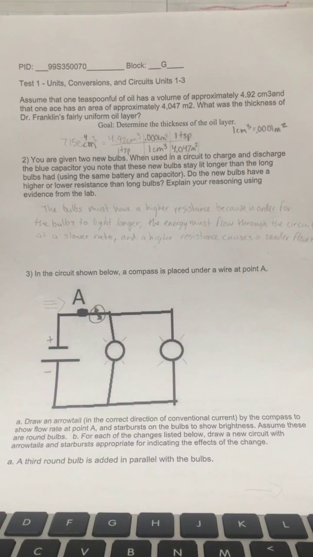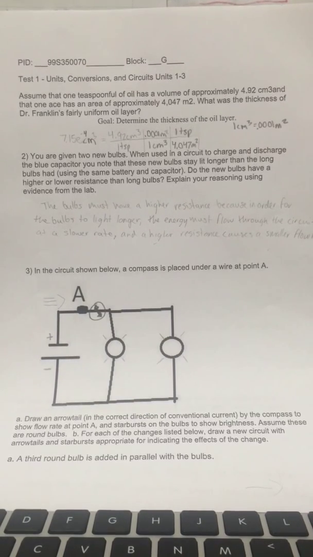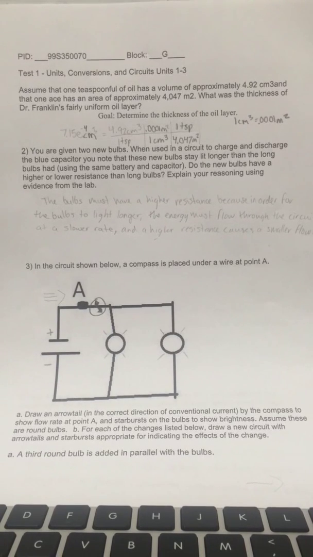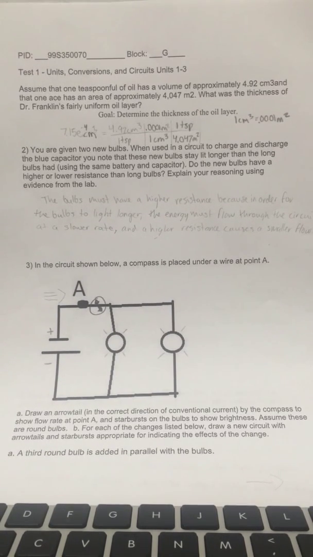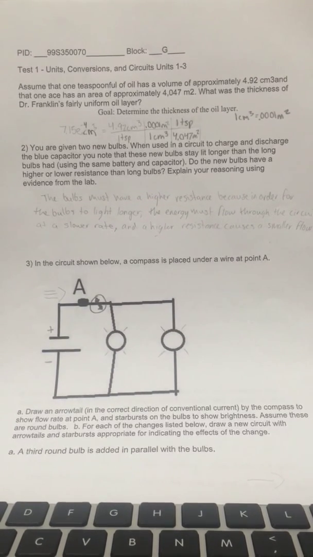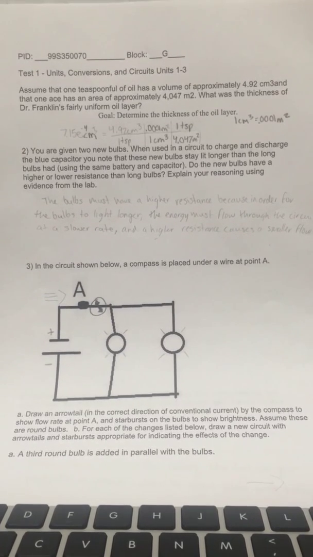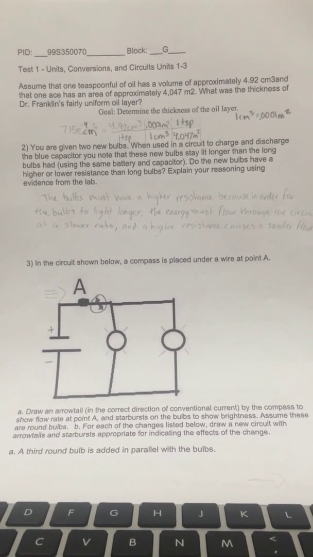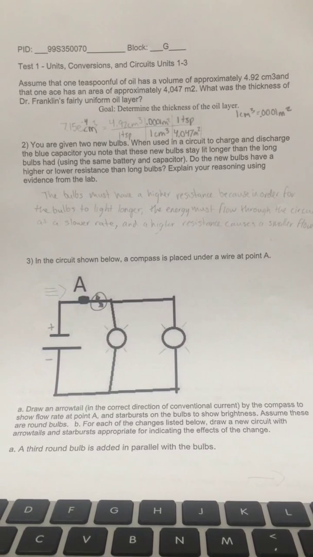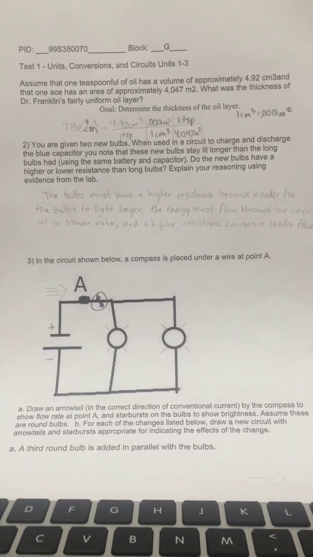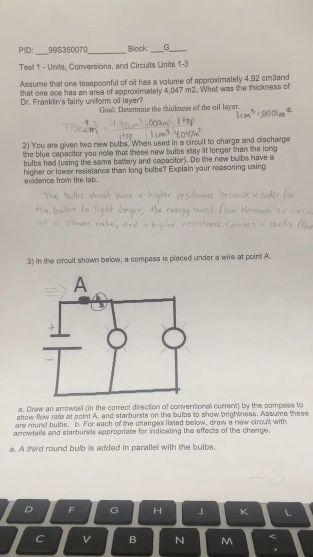For our next question, we were given 2 new bulbs and they lit longer than the old bulbs. So was it higher or lower resistance that caused this? Our goal was to explain why it was a higher resistance. I said that the bulbs must have a higher resistance because in order for the bulbs to light longer, the energy must flow through the circuit at a smaller rate, and a higher resistance causes a smaller flow rate.